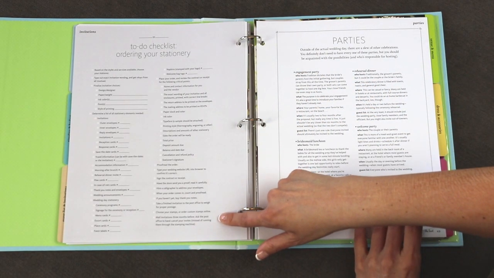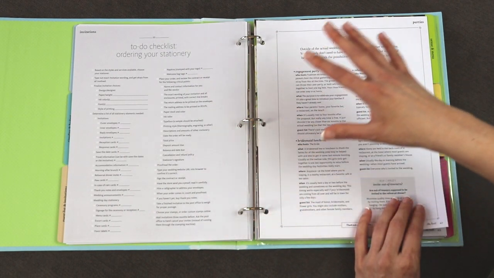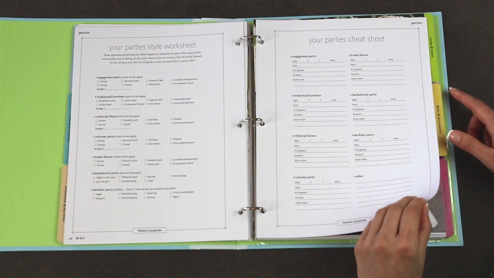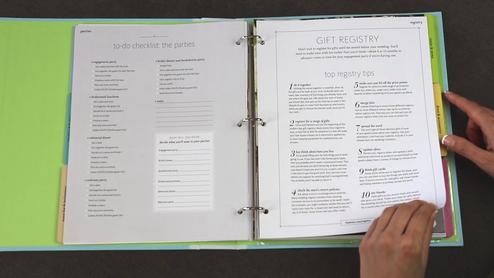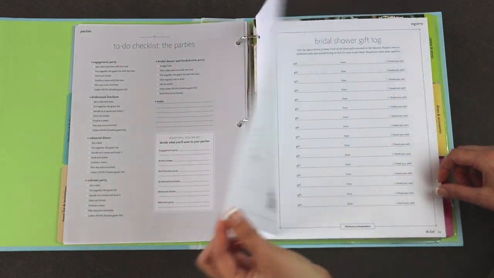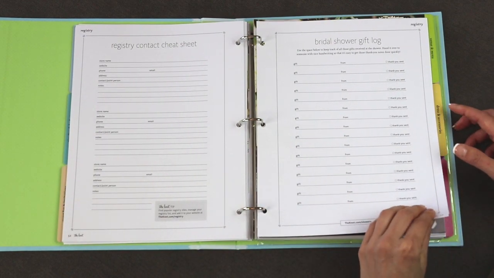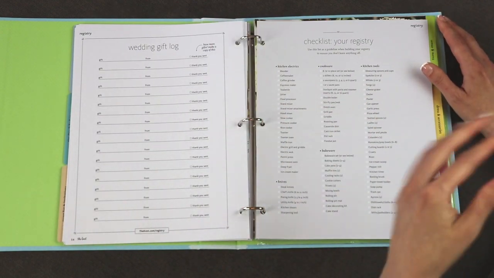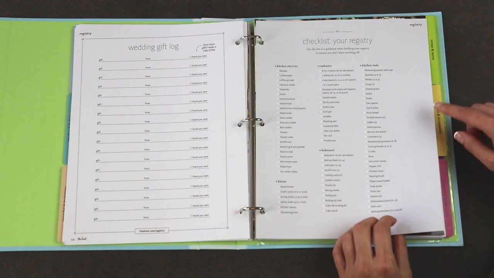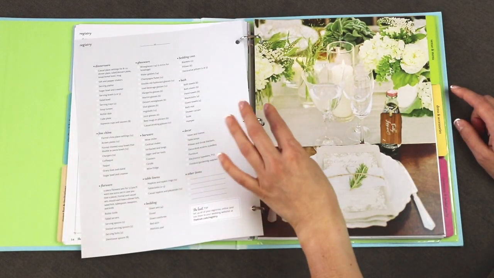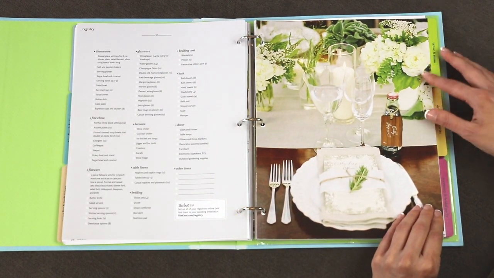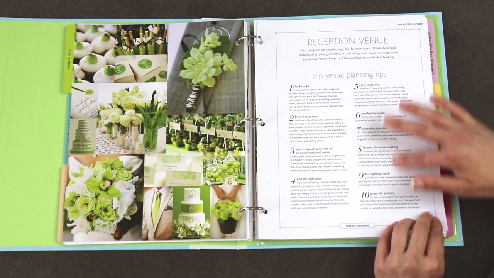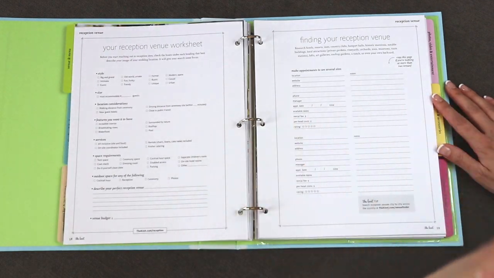So checklists, these are huge. I mentioned this before, they have a separate book just on checklists, parties, and worksheets again. And then we talk about the gift registry, magazine style format, and you have worksheets, bridal gift shower log, and wedding gift log, and then checklist your registry. So again, another really great list, like a checklist. And a pretty picture, this is the venue and menu section. And over here we have our top 10 list again, and then we have worksheets.